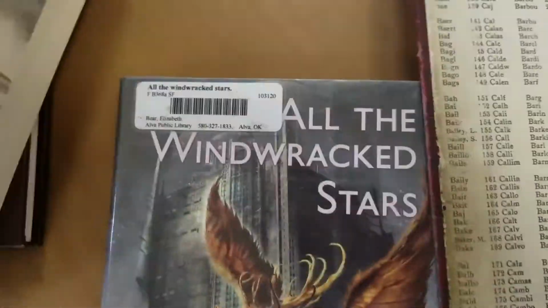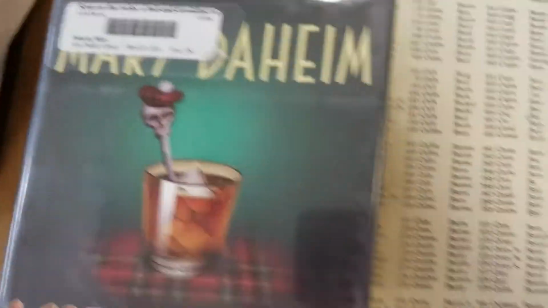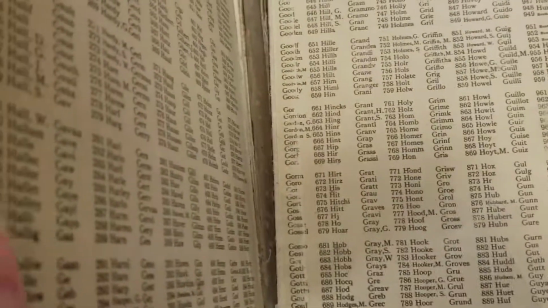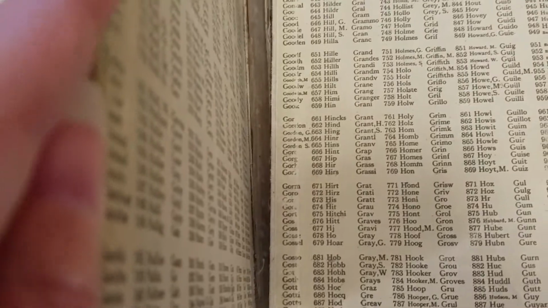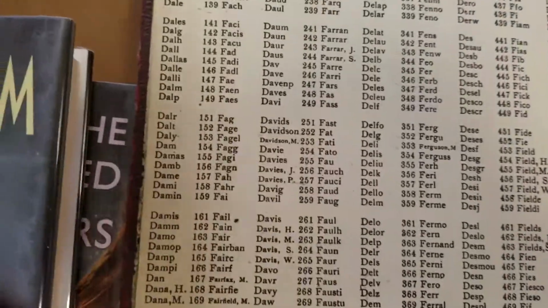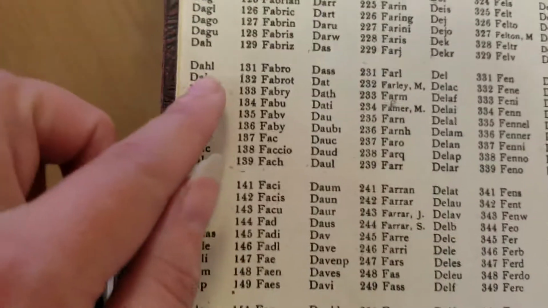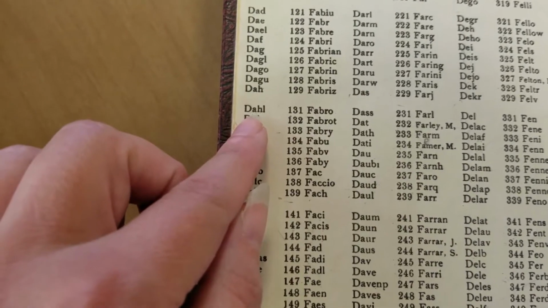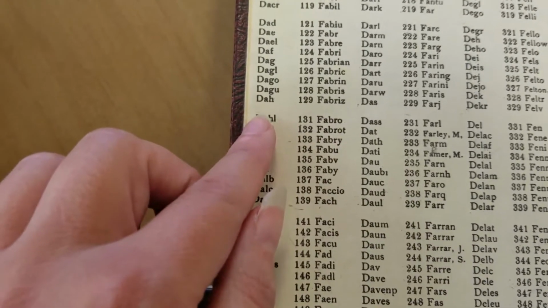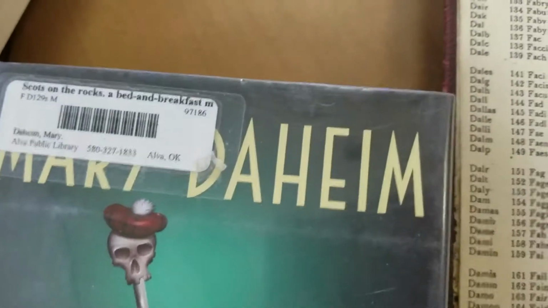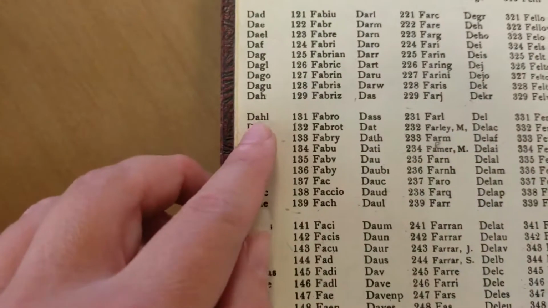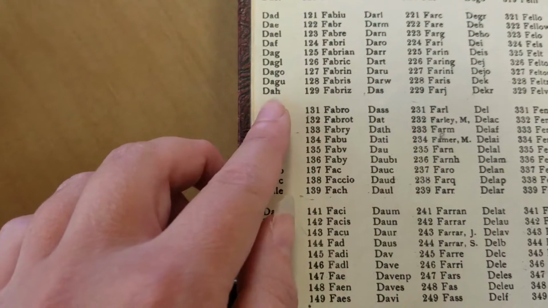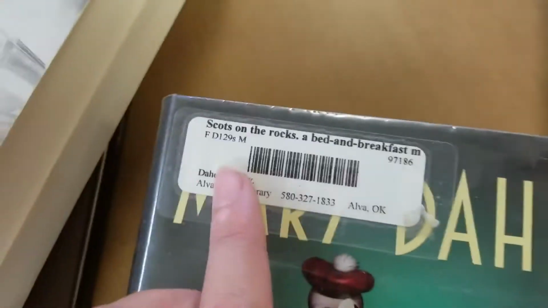And on this one, Deheim, I'll give you another example of how this works. It's an old book. There we go. D-A-H. So we have a D-A-H and then it skips down to D-H-L. So there's a gap in between there. We round up. So with D-A-H-E-I-M, E is before L, so I'll go with this number, D129.